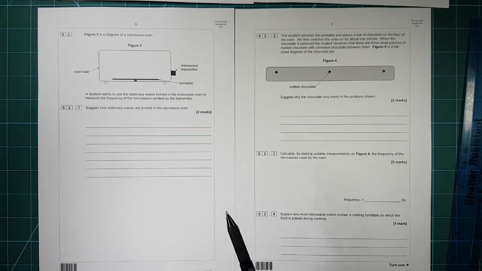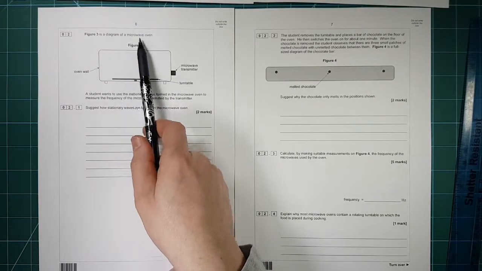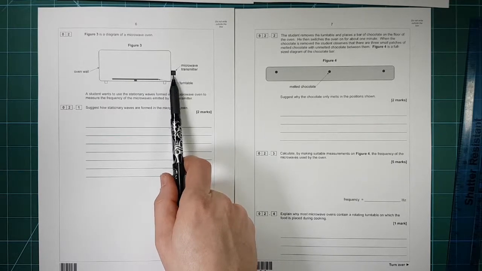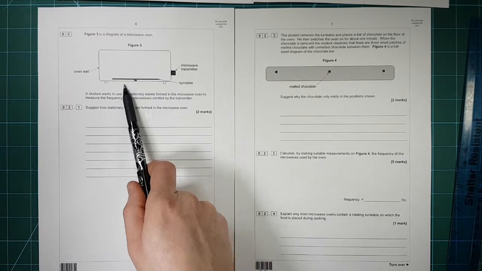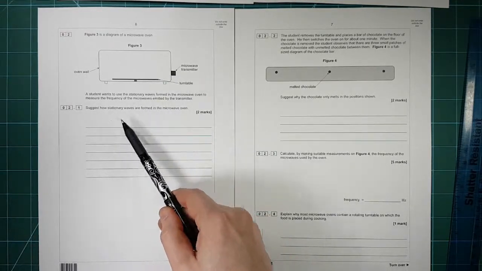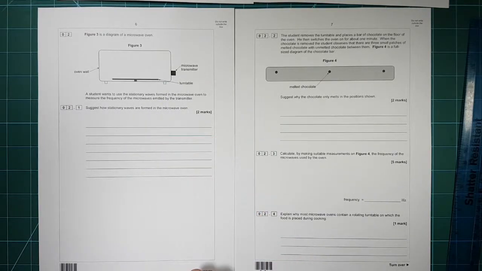Right, question 2. This question is about stationary waves. We have a microwave oven, we've got the transmitter here, it sends the microwaves over here, and they bounce back and form a stationary wave in the middle. Suggest how stationary waves are formed in the microwave oven.